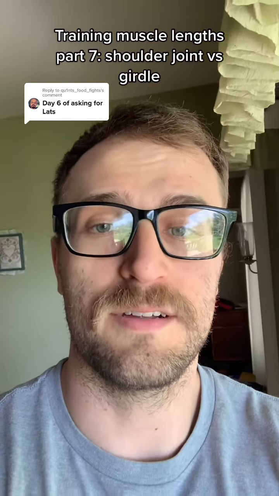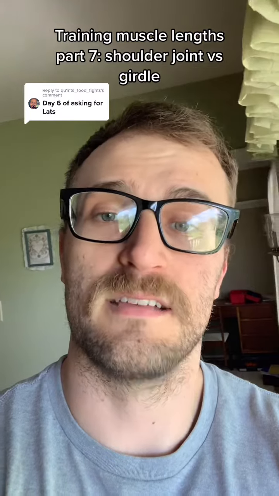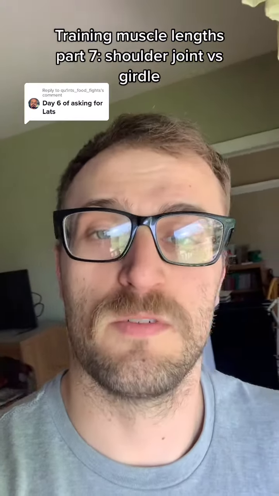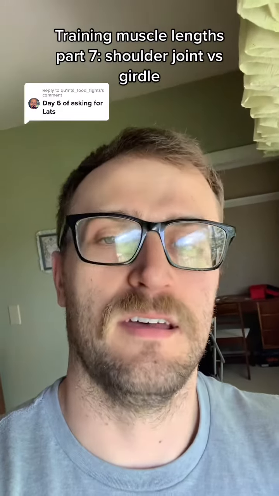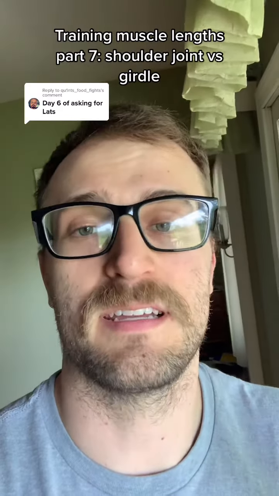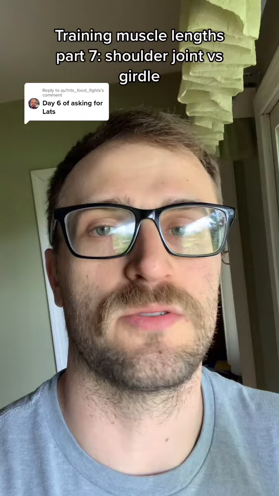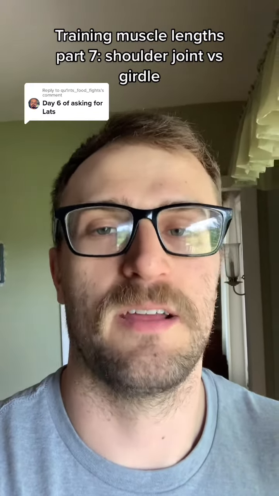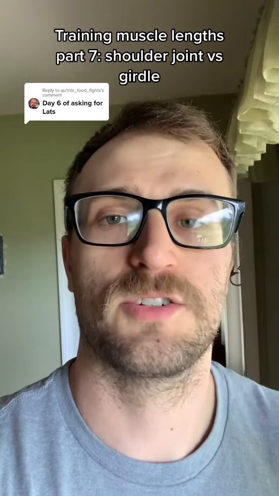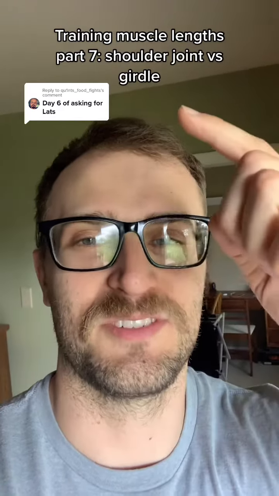Part of the point of this series is to make things as simple and accessible as possible for all of you. So before we start talking about the musculature of the back, including the lats, the shoulder, the chest, we first need to explain what the shoulder joint and the shoulder girdle actually are and establish some very basic terminology so that you understand what I'm talking about when we get into all that musculature. I promise we're getting to the lats, just bear with me.